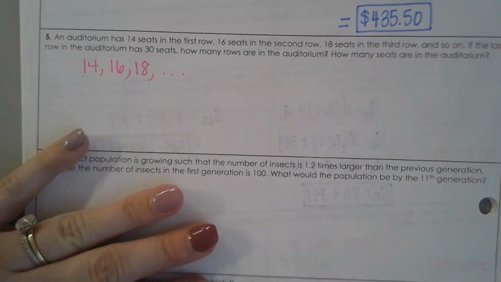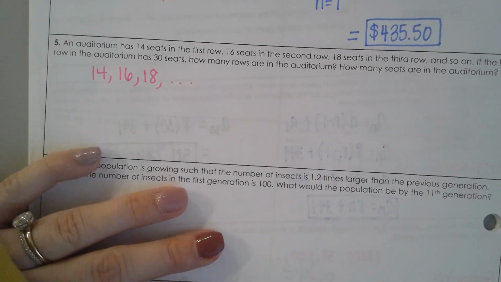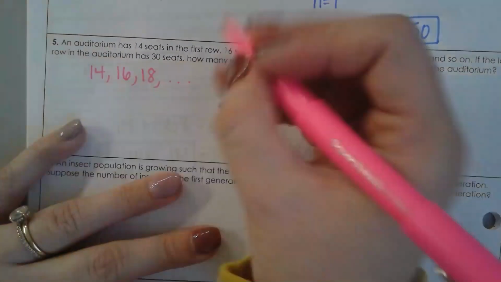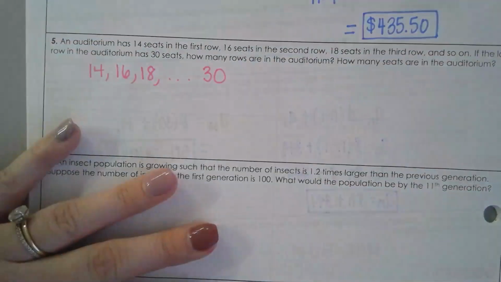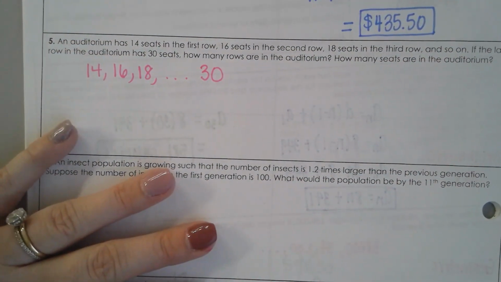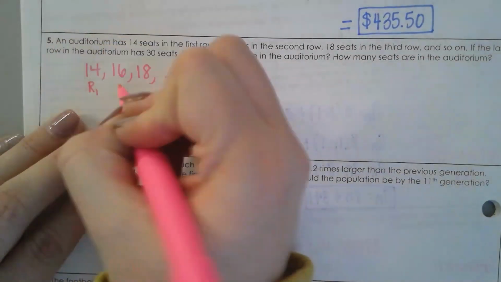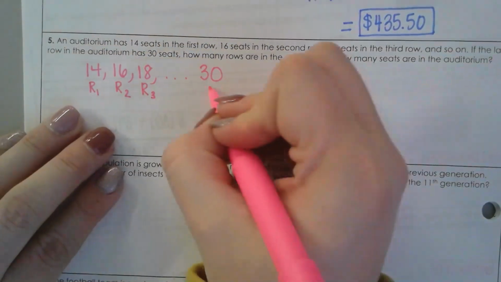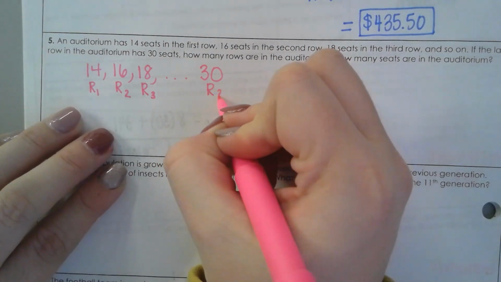This one's tricky. It doesn't say that there are 30 rows, 30 terms. It says that the last row has 30 seats. So this would be row 1, row 2, row 3, row, I don't know.